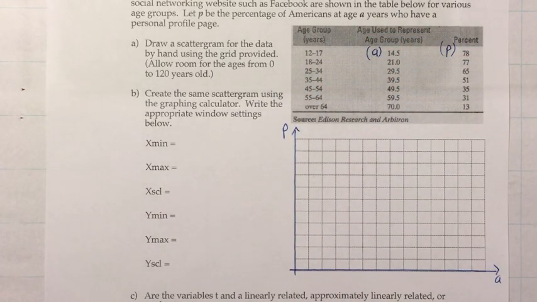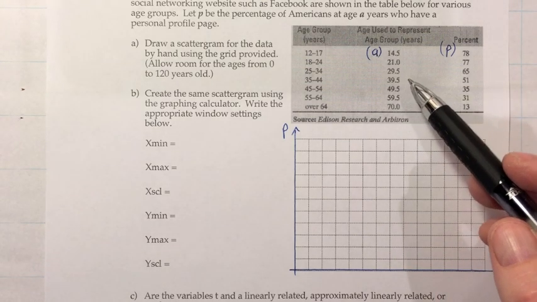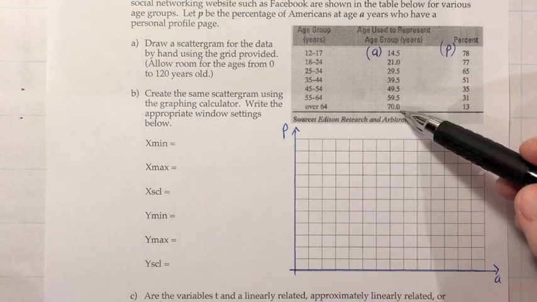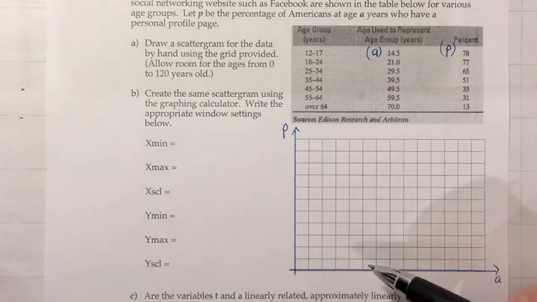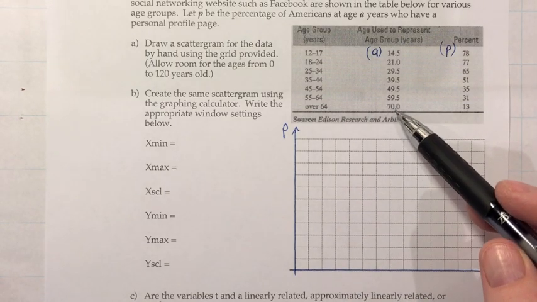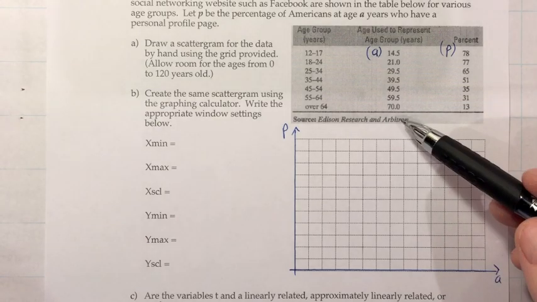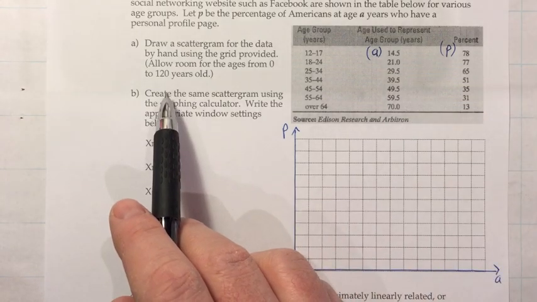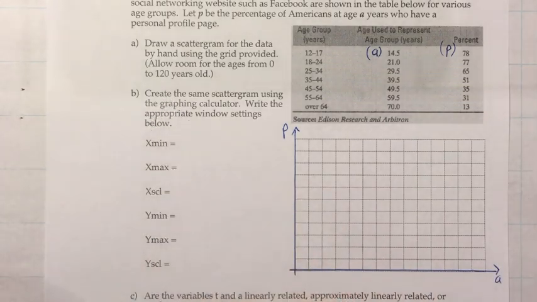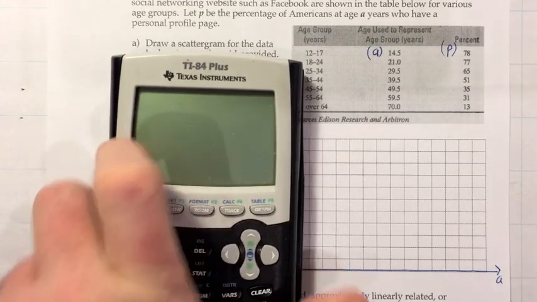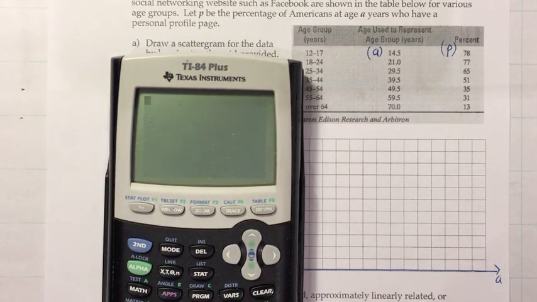Alright, so now we want to start deciding on the scale. So first we'll do the horizontal, which is the ages. Since 14.5 is closer to 0 than to 70, we'll start at 0. And then normally I'd say let's make sure that we pick a scale so 70 fits, but they told us to allow room for 120, so we need to make sure that fits. So the process there is to take that maximum value that we're going to graph, 120, divide it by the number of squares, which we could count out, and there are 14 of those.